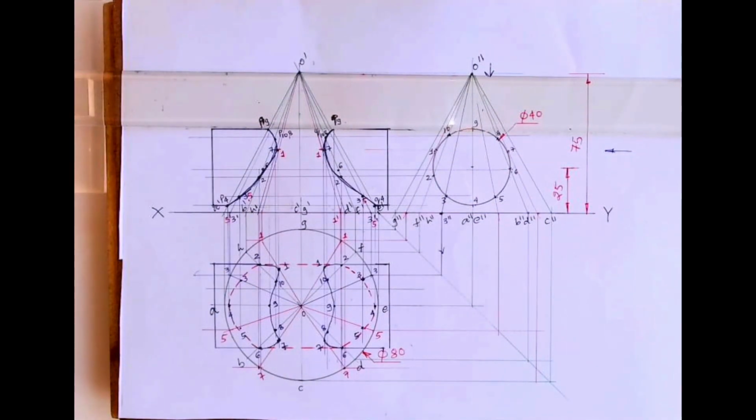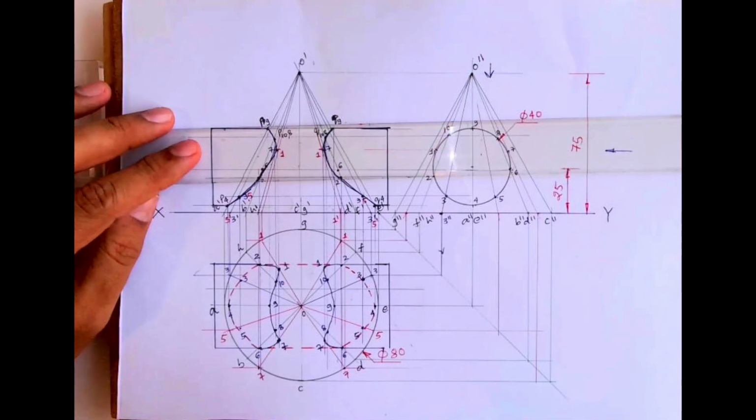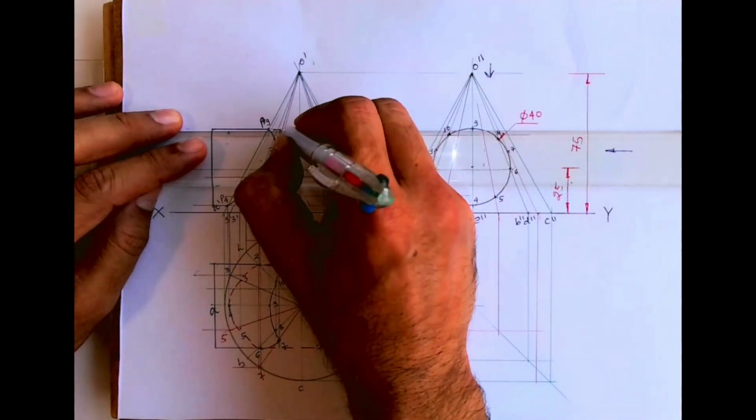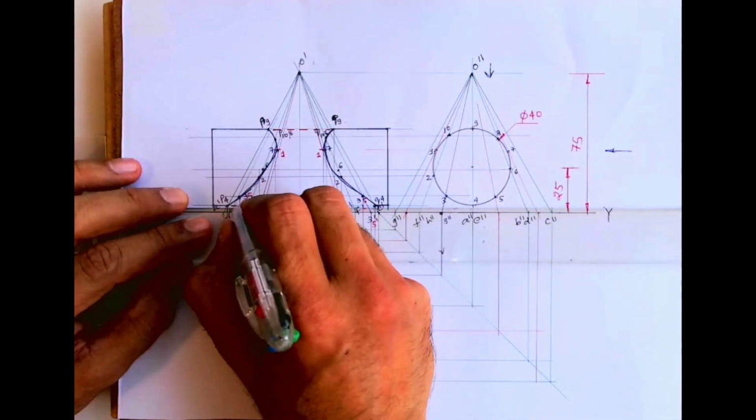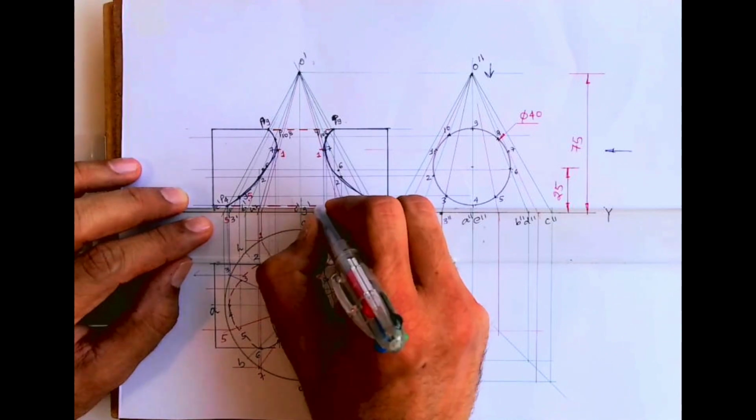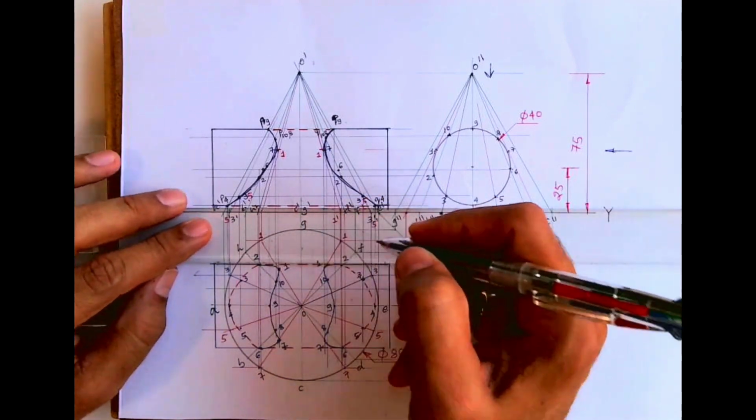Got it? So this is the front view, top view and side view. Intersection of a cylinder in a cone. This is dotted because it is through and through.